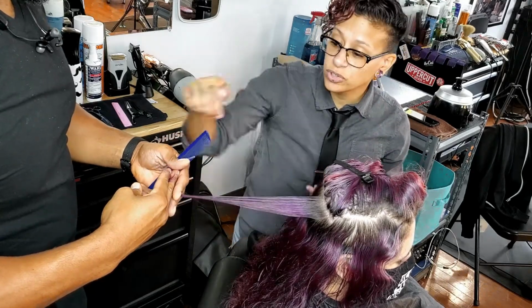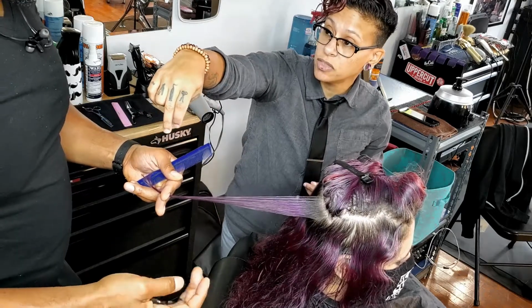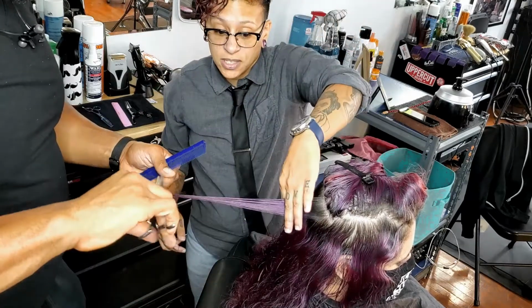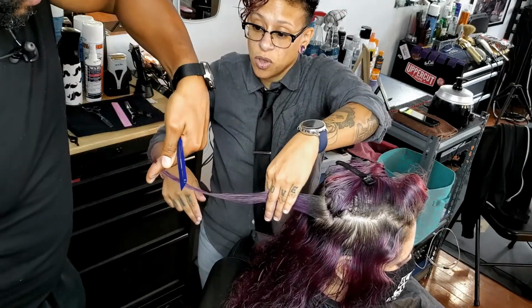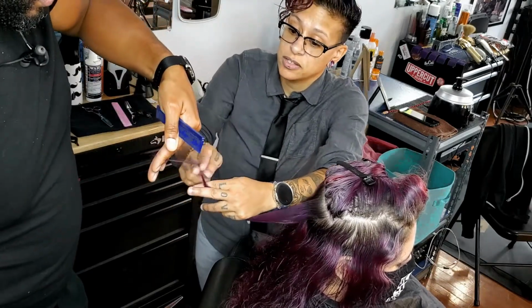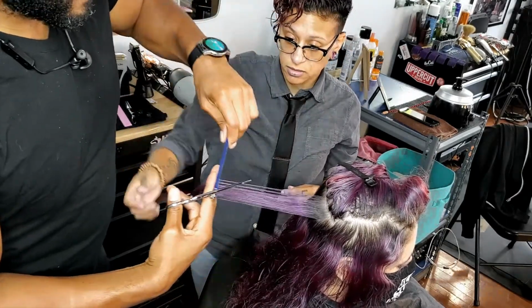But you're going to be using this hand to hold the hair because this hand has your scissors, right? And that's the hand you cut with? Okay, so you're going to go with this hand up. No, not underneath, above. So up so that the hair is right on the top of your hand.